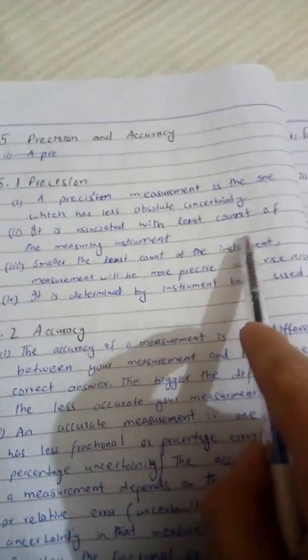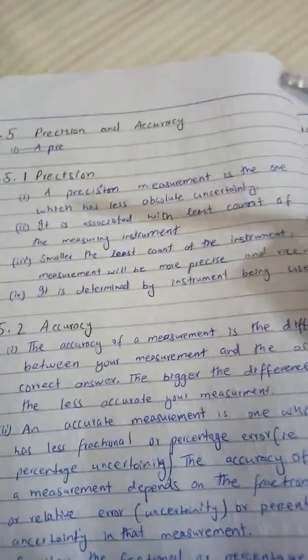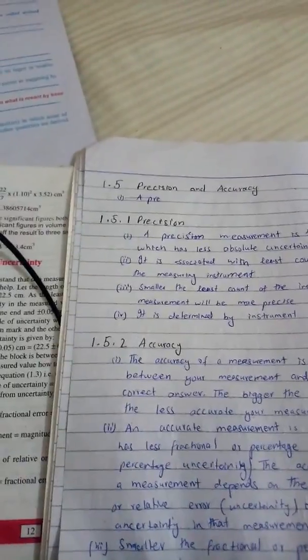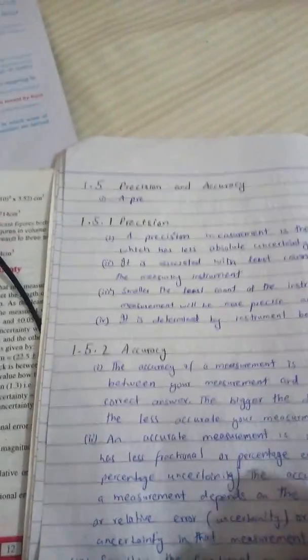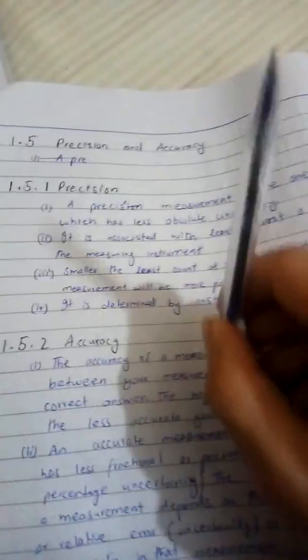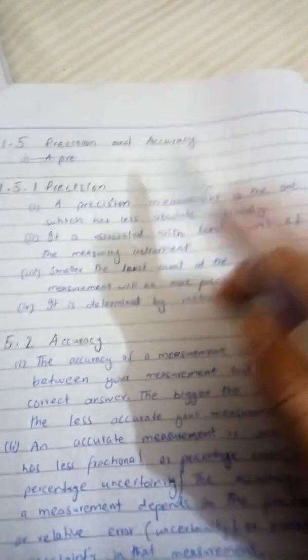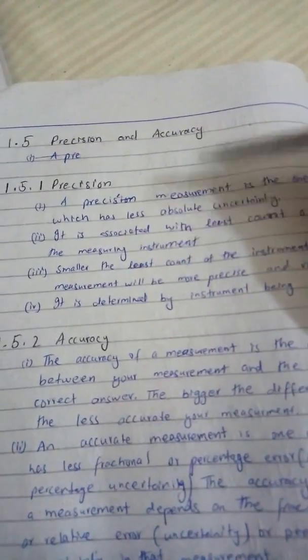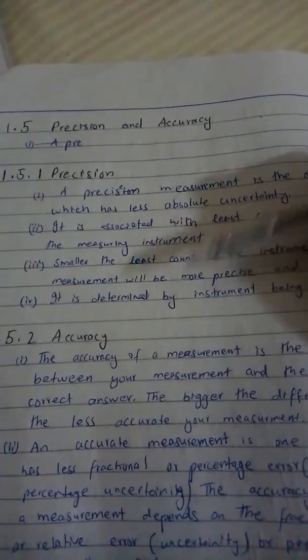It is associated with the least count of the measuring instrument. For example, a meter rule cannot measure the length of this book accurately, but if we use some other instrument which measures to a further level, for example in decimal points, the measurement will be different, because a meter rule cannot give us decimal points.